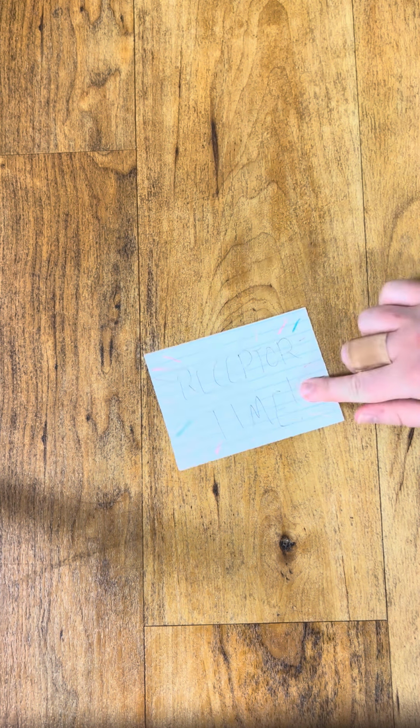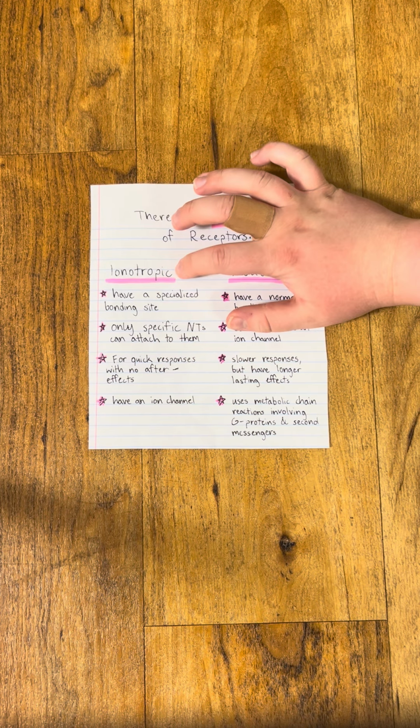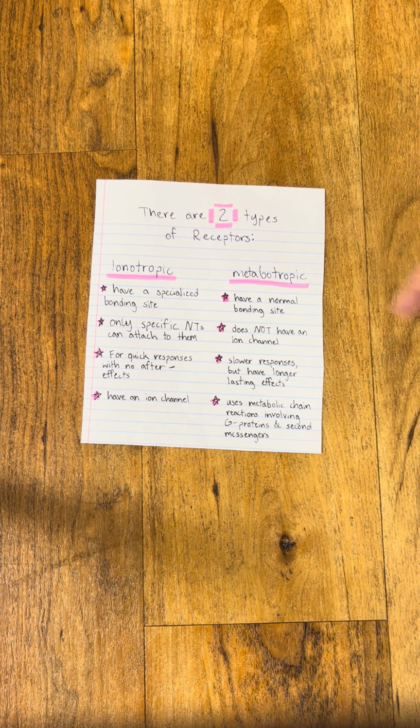Now we get to talk about receptors. Yay! So there are 2 types of receptors. We have ionotropic and metabotropic. Metabotropic is essentially a basic receptor. They have a normal bonding site. They can bond to any type of neurotransmitter. They don't have to have a specific one.